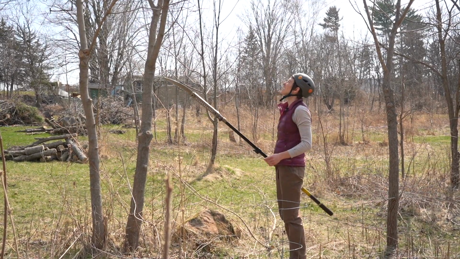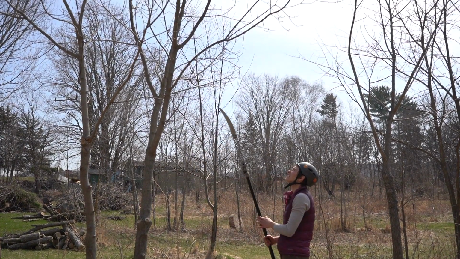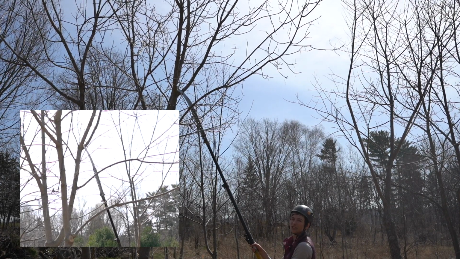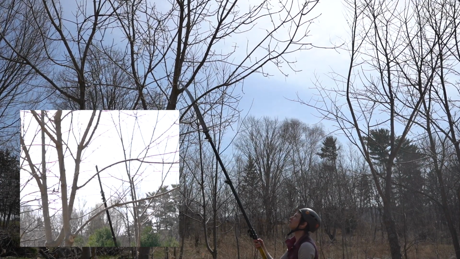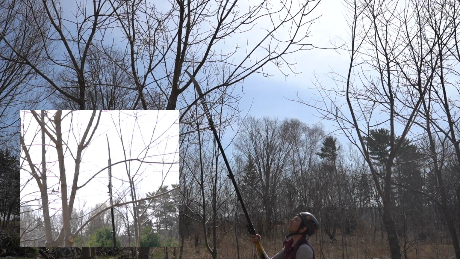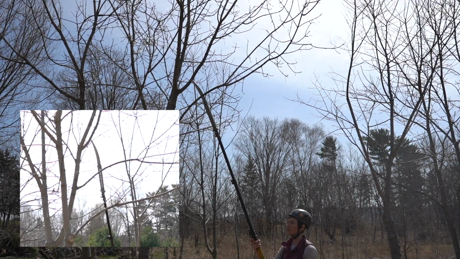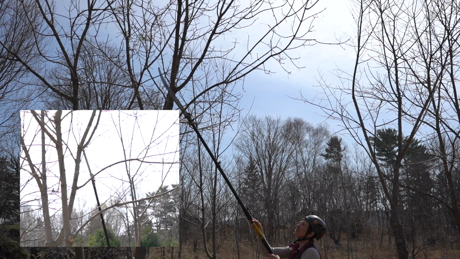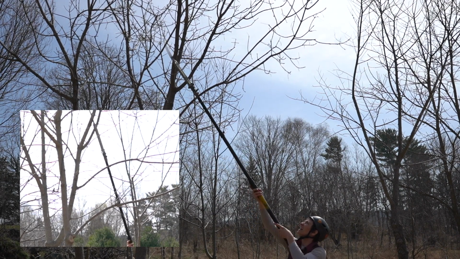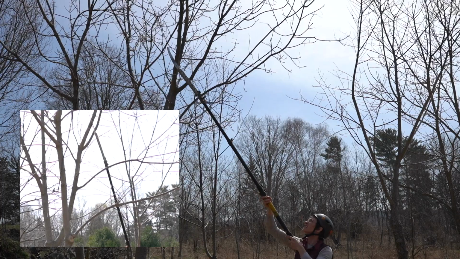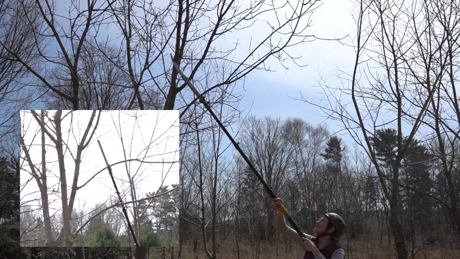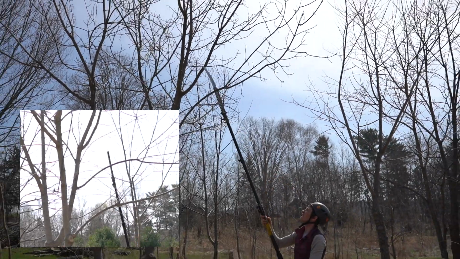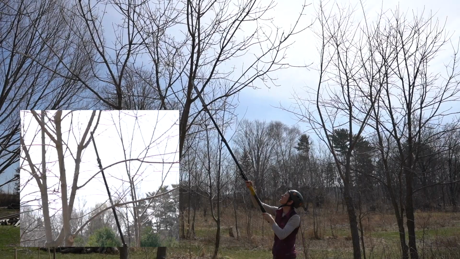we'll look up at this tree. The branch that I'll be taking is this one right here, finishing up at this branch union. So same thing when we're pruning branches lower down in the tree with a handsaw, we want to use the 3-cut pruning method, and that starts above the union we want to be finishing at. That starts with an undercut, and this just helps prevent tearing. And then we'll finish with a top cut.